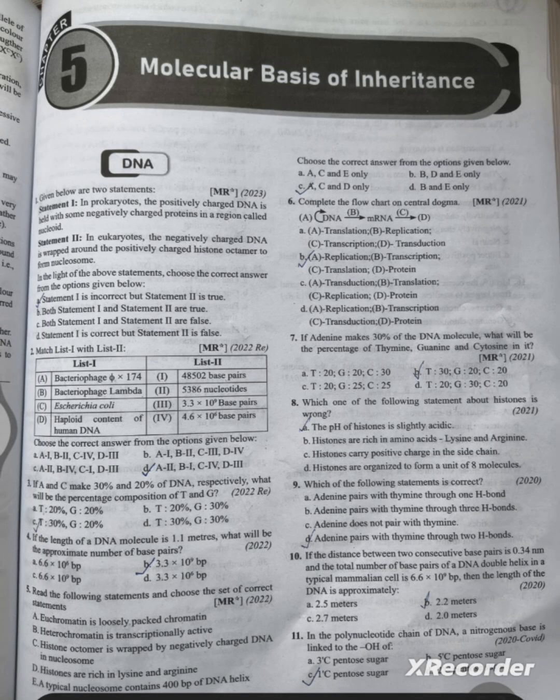NEET important MCQ questions from the chapter Molecular Basis of Inheritance. First question, given below are two statements.